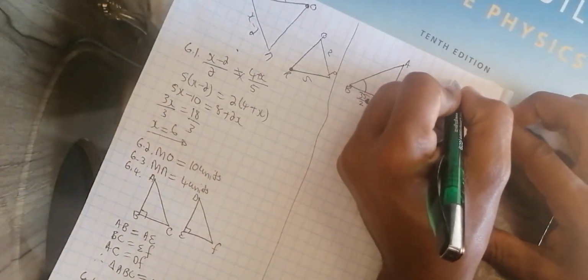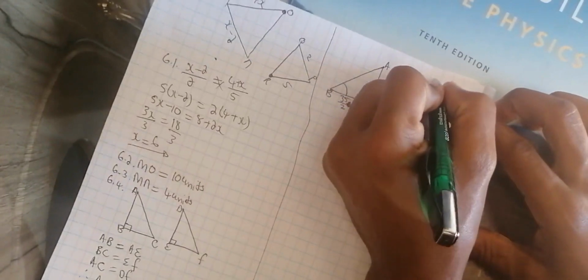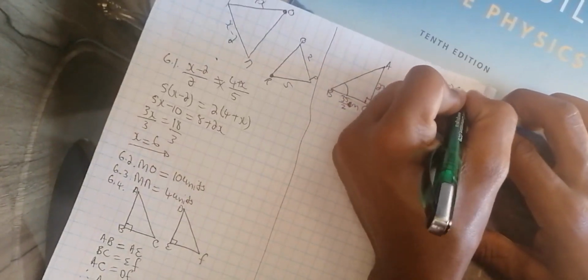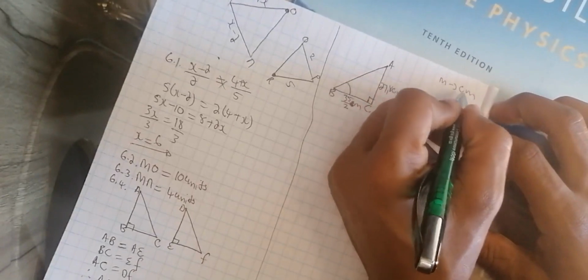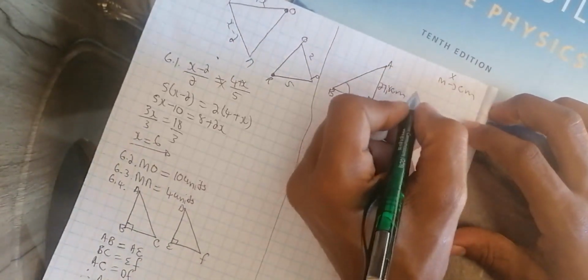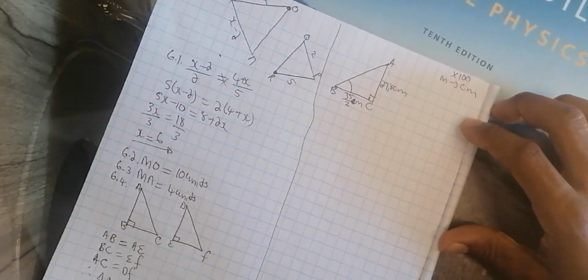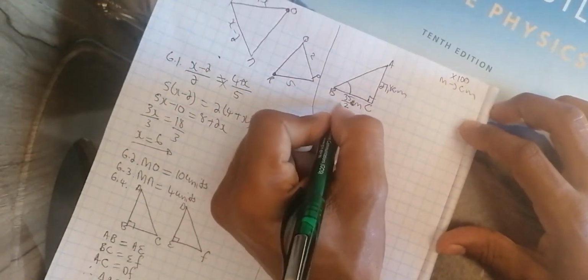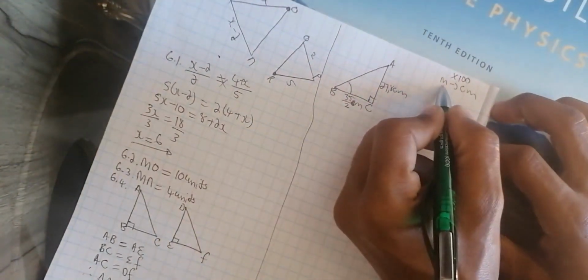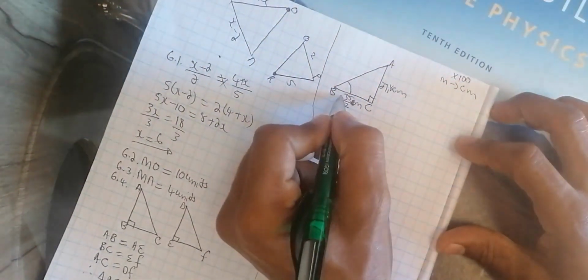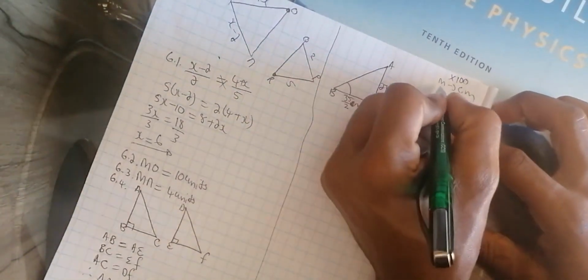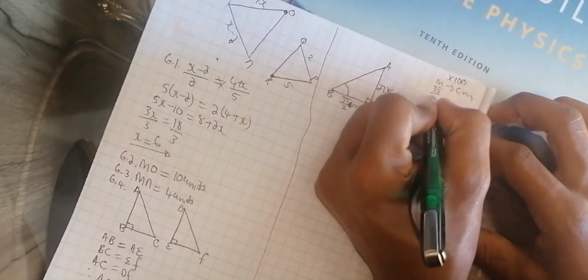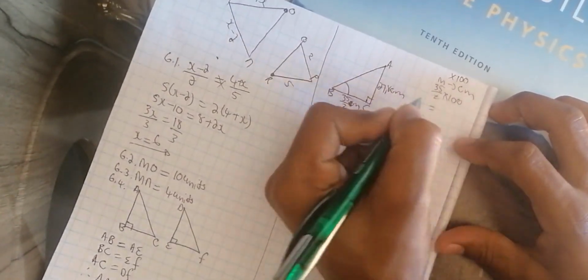When I move from meter to centimeter, I'm moving from a bigger unit to a smaller unit, so I multiply, and the conversion number is 100, because 1 meter equals 100 centimeters. So I'm going to multiply this by 100. I'm going to say 35 divided by 2 multiplied by 100, and see how many centimeters there are.